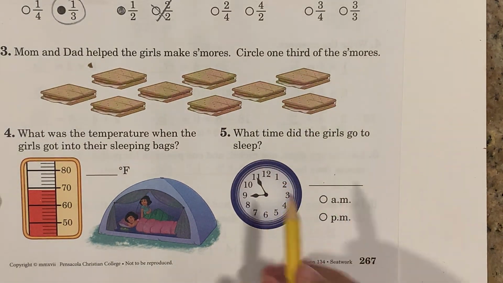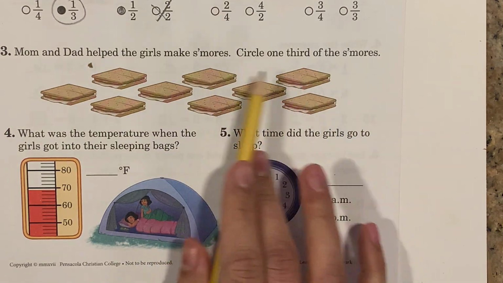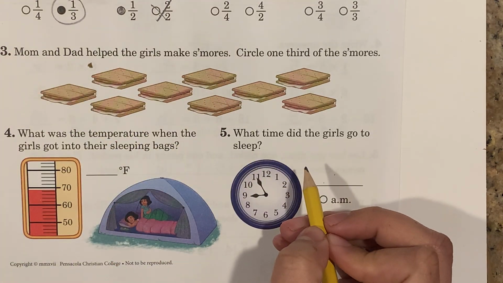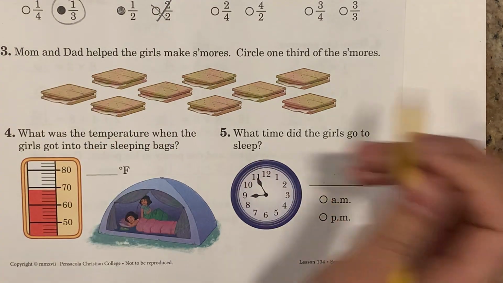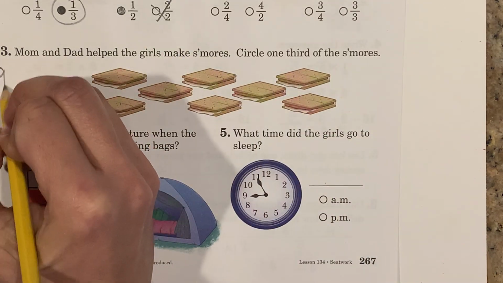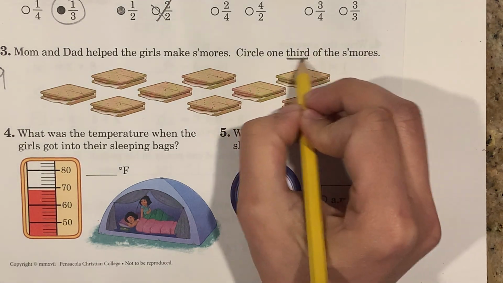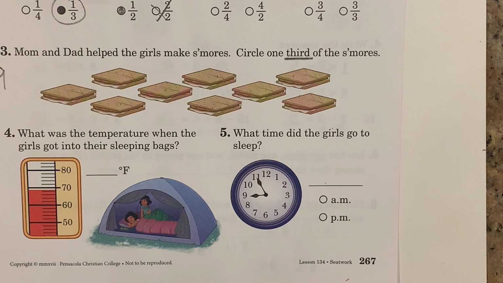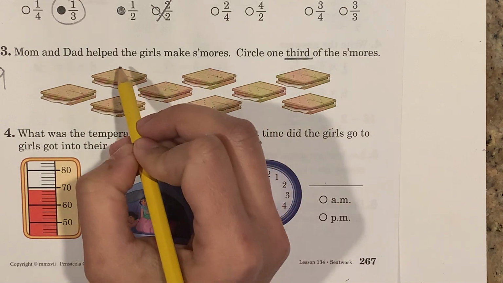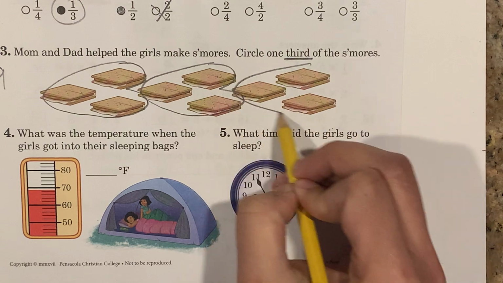Okay, number 3, Mom and Dad helped the girls make s'mores. Circle 1/3 of the s'mores. So what you're going to do is you have to figure out how many s'mores there are. 1, 2, 3, 4, 5, 6, 7, 8, 9. There are 9 s'mores. So you have to make those into groups of 3. What you're going to do is circle 3 s'mores. Do we see how there's 3 groups of 3s?